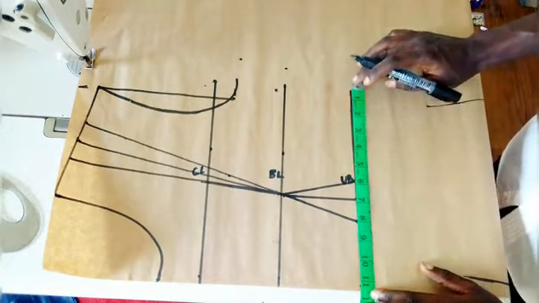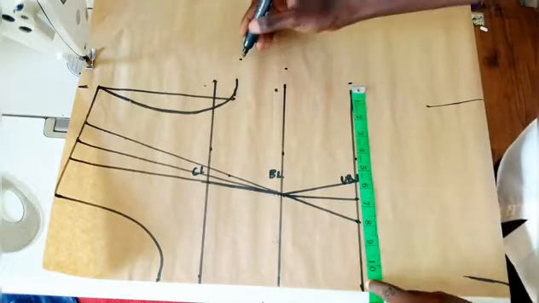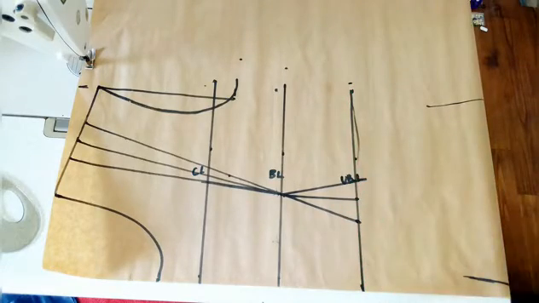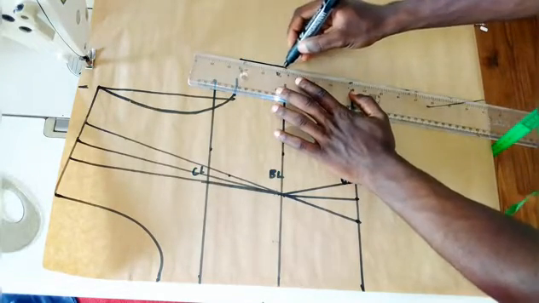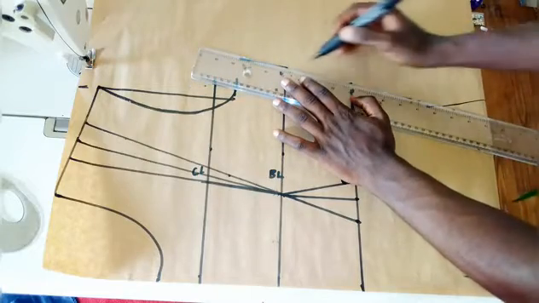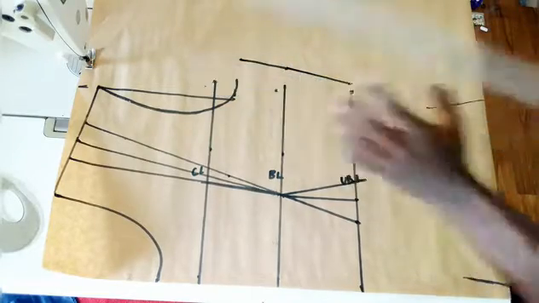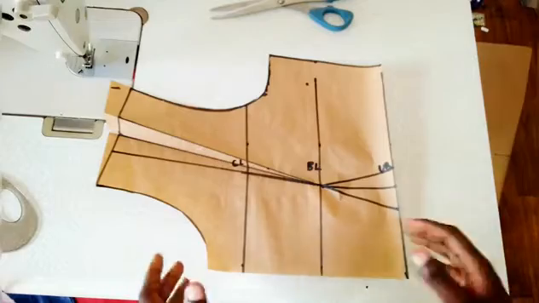Remember, our dart is 2 inches, making it now 11 and a half. So I've marked 11 and a half. I'm going to connect with my ruler from the upper bust to the bust line and to the under bust line, and this is it.